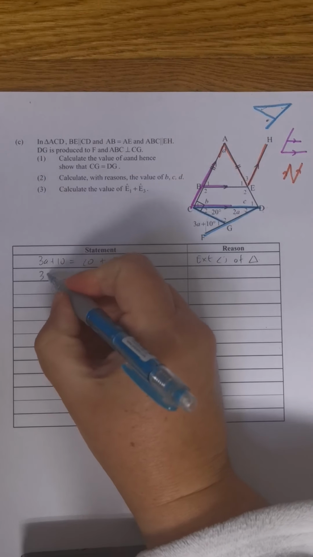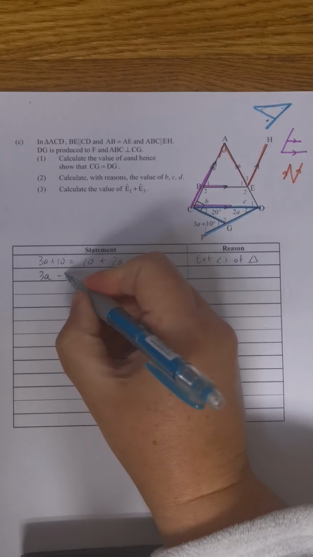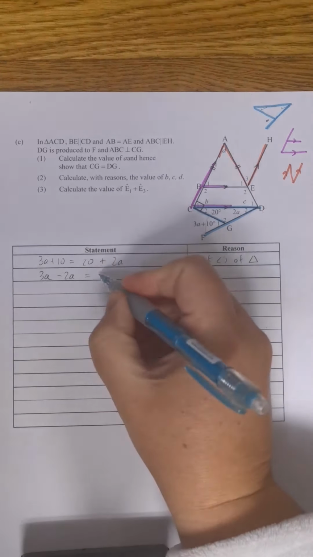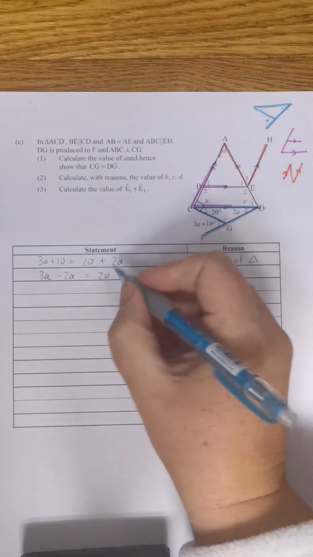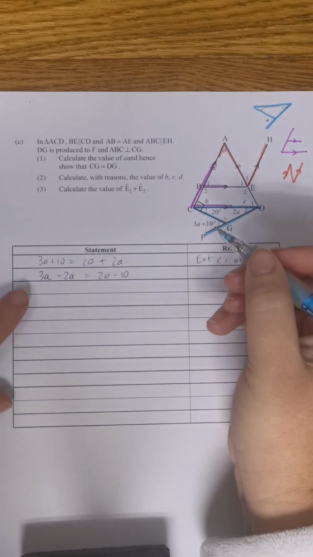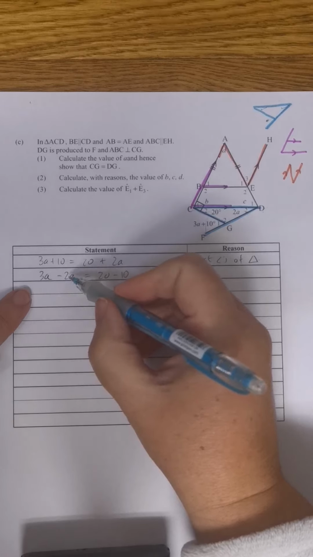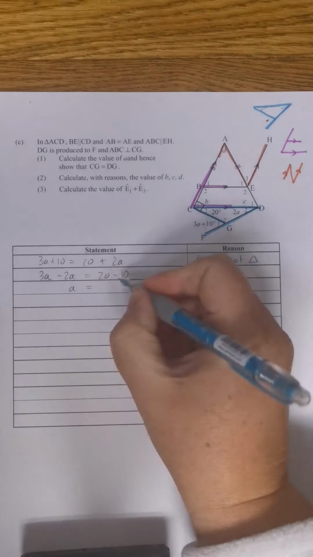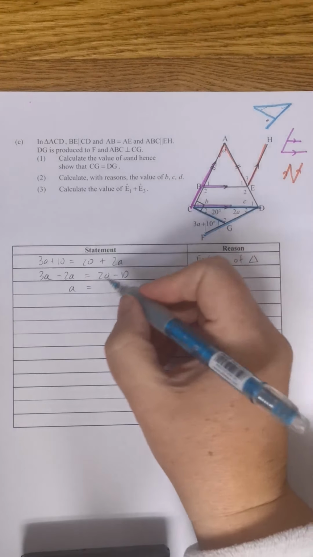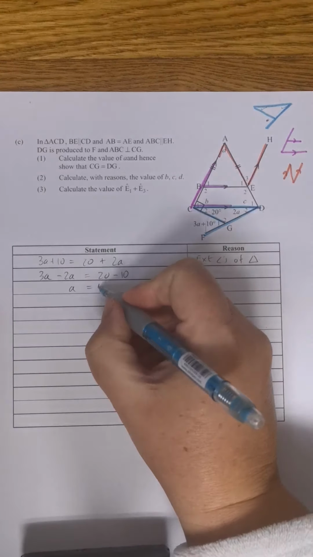So you've got the 3a here. I'm going to take the 2a over, make it minus 2a. And then it's going to be 20. I'm going to take the 10 over. It's going to be minus 10. So 3a minus 2a will just be a, which means 20 minus 10 will be 10, meaning a will be 10. So the value of a is equal to 10.